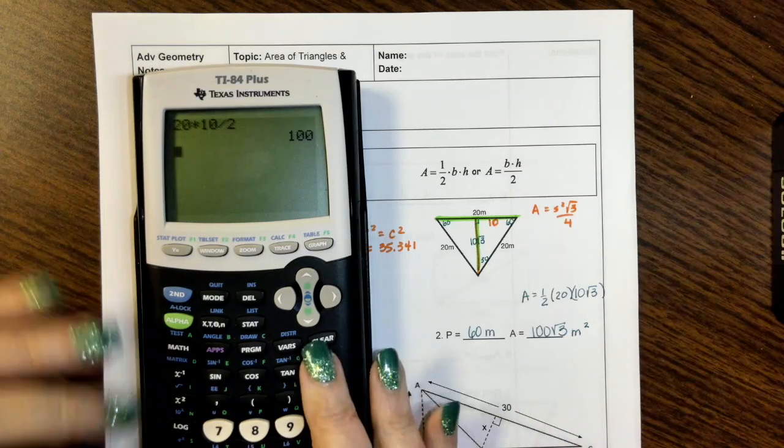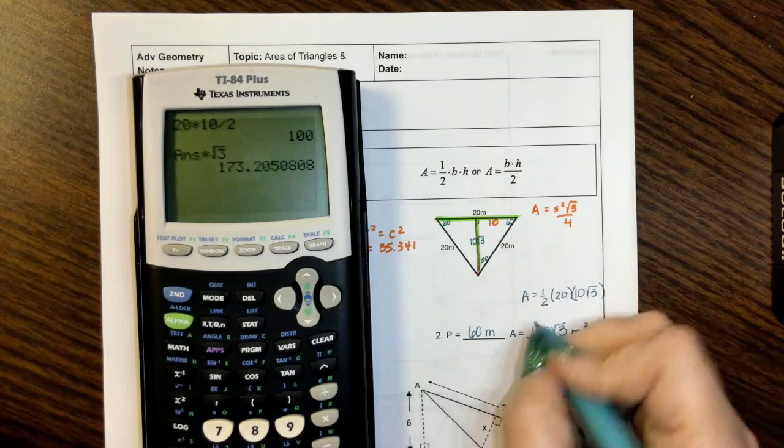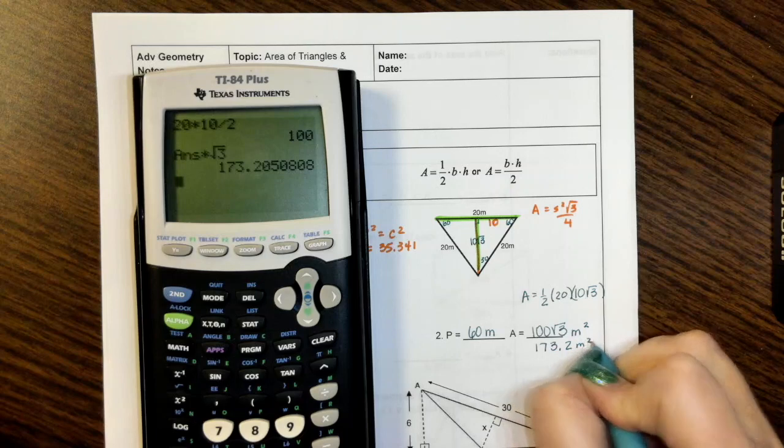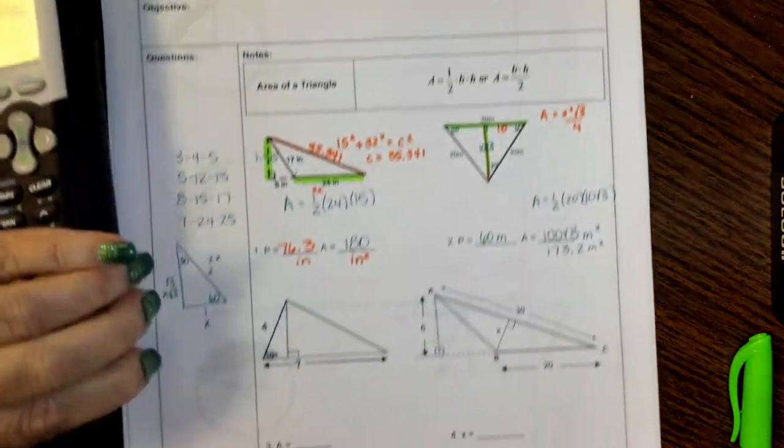If I asked you to round that or give me an approximate answer, it is approximately 173.2 meters squared. You would just simply multiply out that square root of 3. But unless you're told to round or to get an approximate answer, always leave your answers exact. Okay.